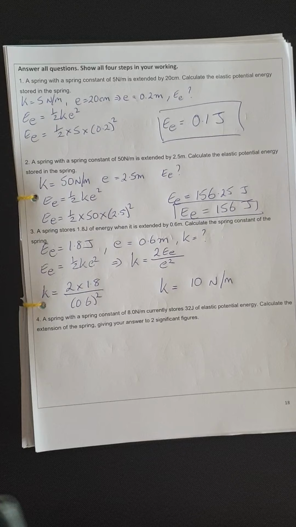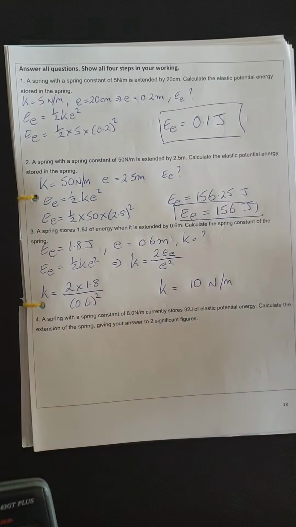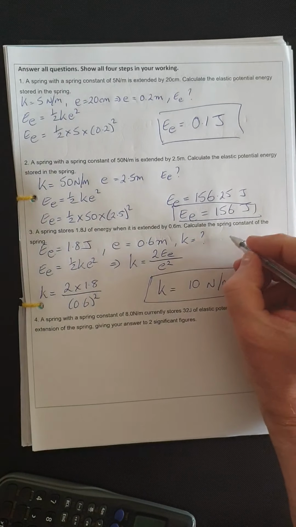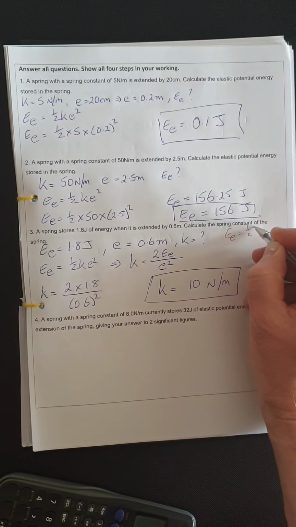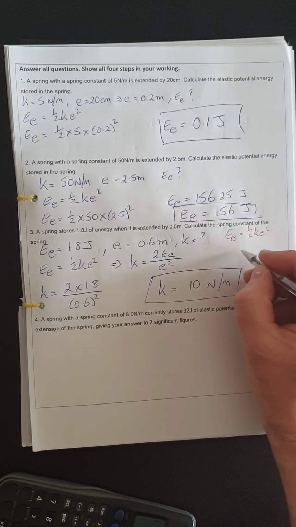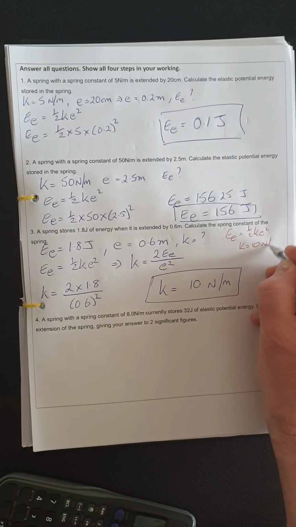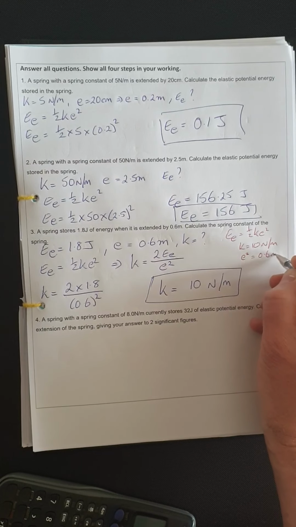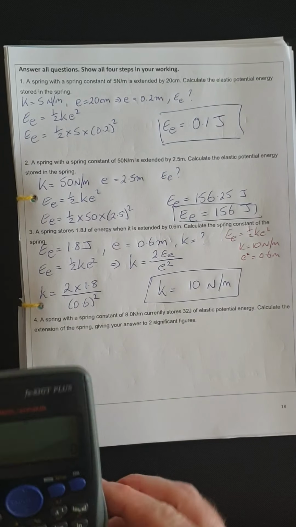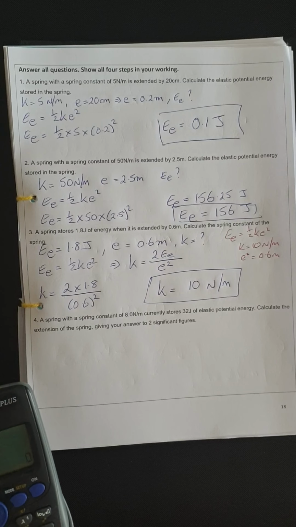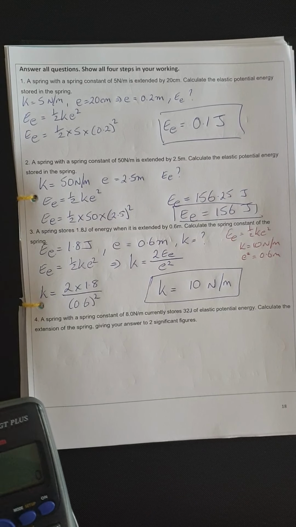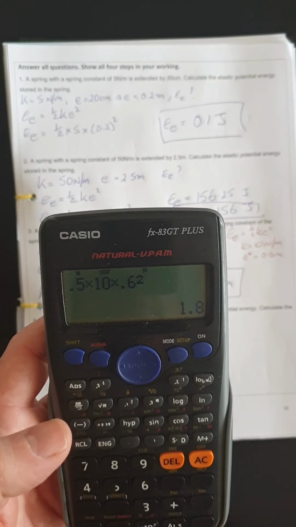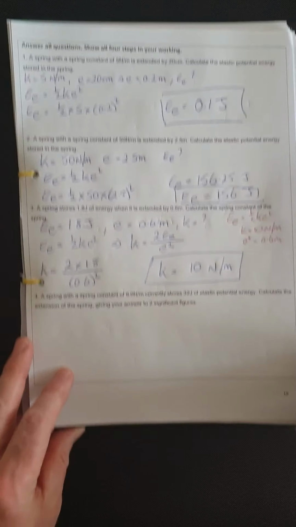If you think you might have made a mistake, there's a very easy way to check. I can just go back. Remember, this is my equation. I think that should be 10. My extension is equal to 0.6 meters. So I can very quickly work out what that would give me. I've got a half multiplied by 10 multiplied by 0.6 squared, which gives me an answer of 1.8. So I'm confident my answer is correct.